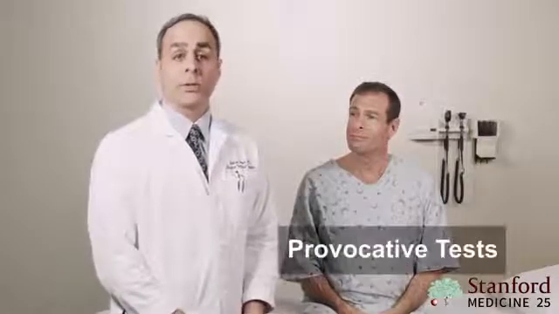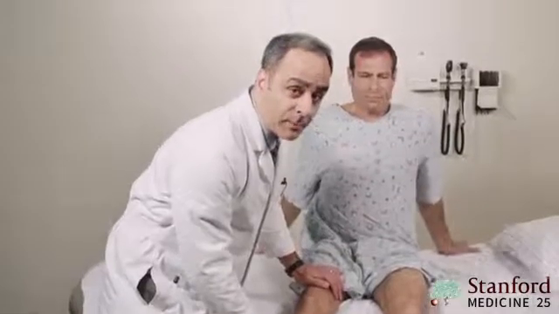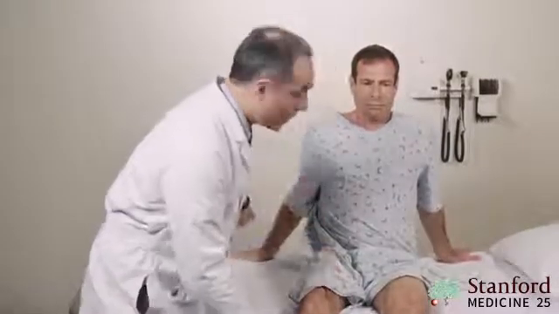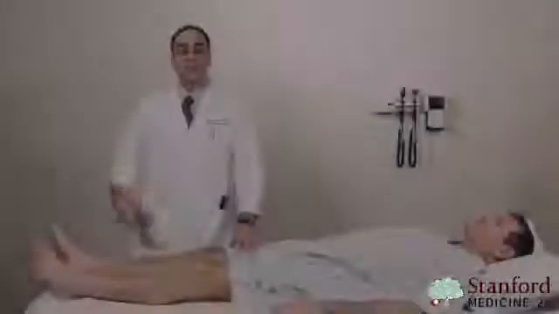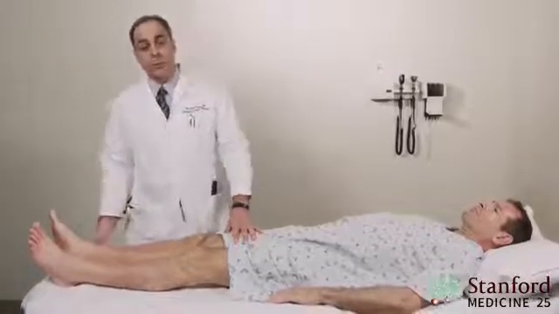In this portion, we are going to review some key provocative portions of the exam, starting with the tripod sign. So while the patient is remaining seated, we're going to try to lift the affected side. In this case, let's say the patient is describing radicular pain down the right leg. So by elevating the right leg, if the patient has pain, note that both arms will extend, hence causing a positive tripod sign.